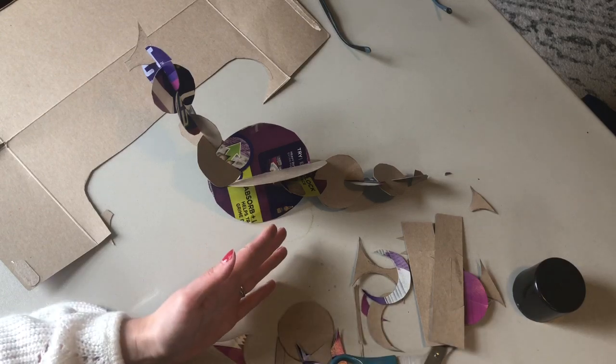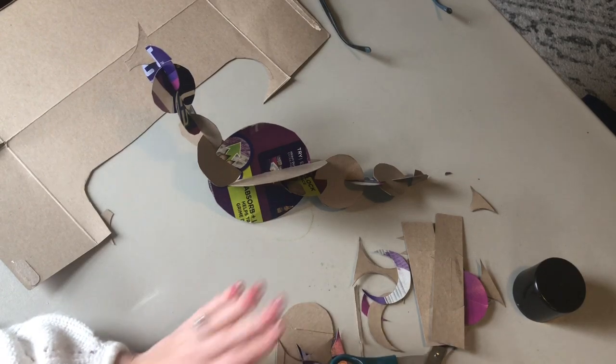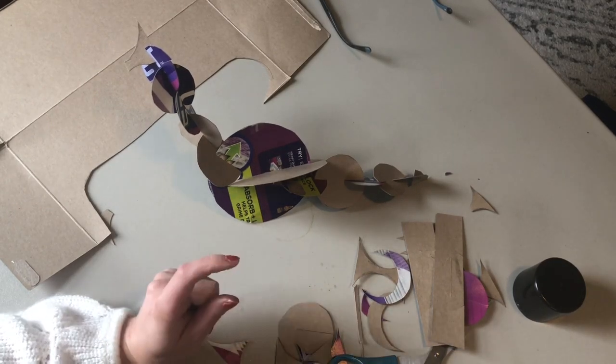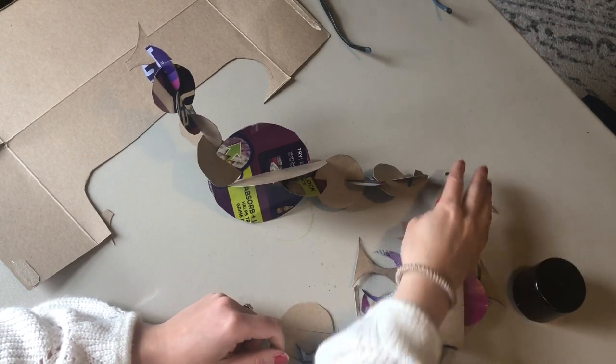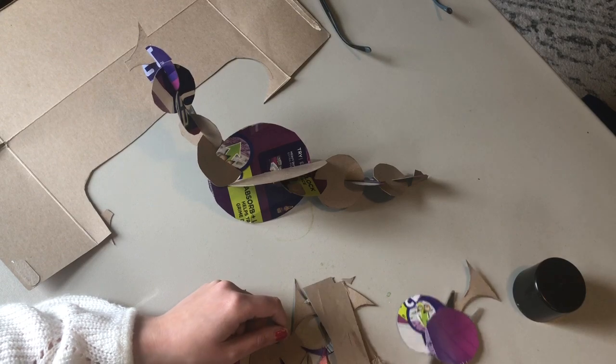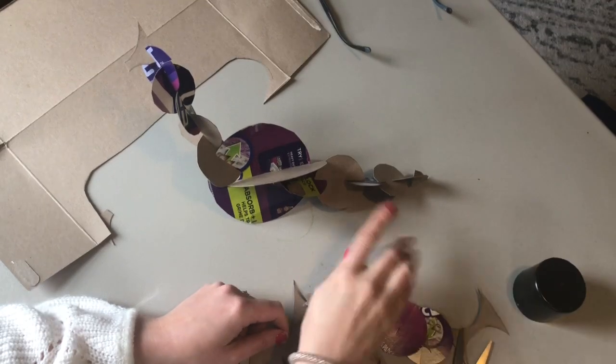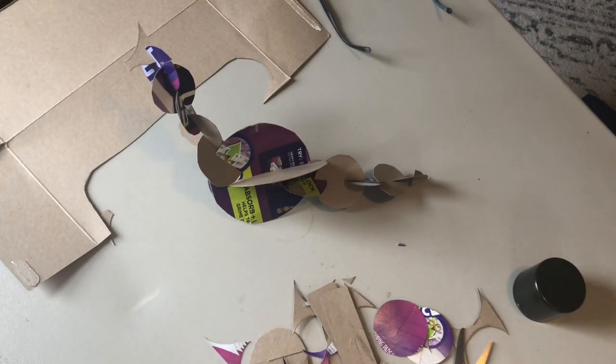So there is our Tony Rosenthal inspired interlocking cardboard sculpture. I would love to see whatever you make, and I hope that you will send me some photos. Have a great day. See ya.